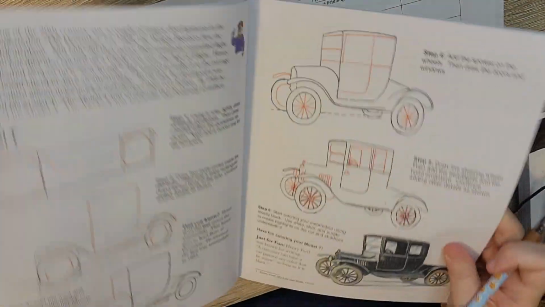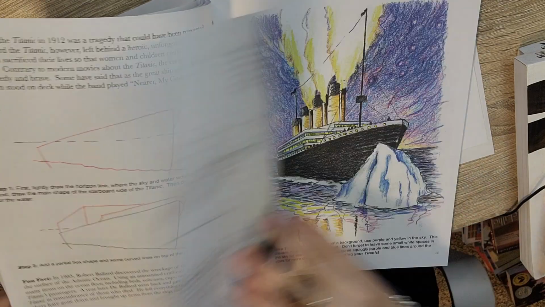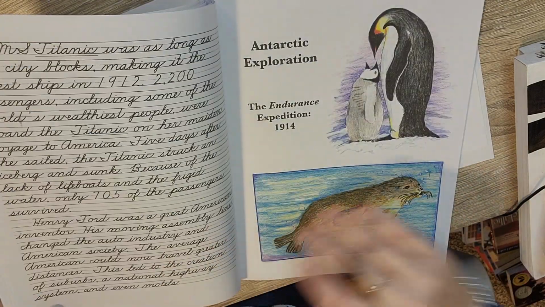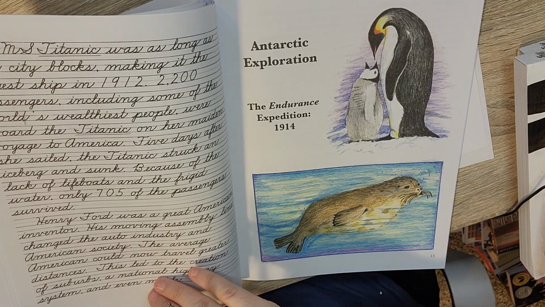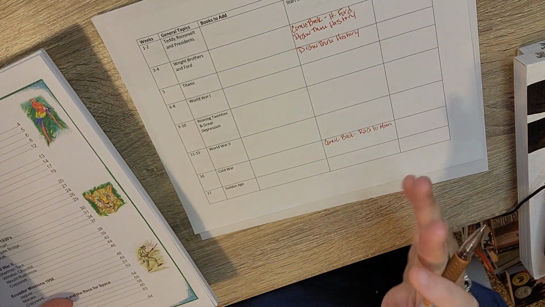If you see what this is really teaching, you're doing some drawing. Here's the Titanic, just for fun, and then you can do some copy work if you want to work on your cursive. So that may be something that we want to do. Well, we probably won't do that for every one of them, but we'll just see.